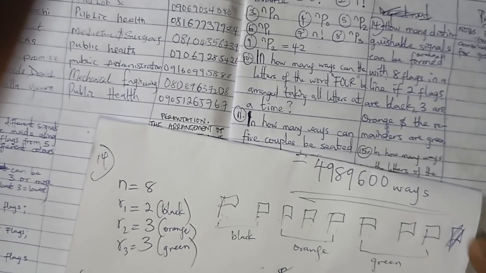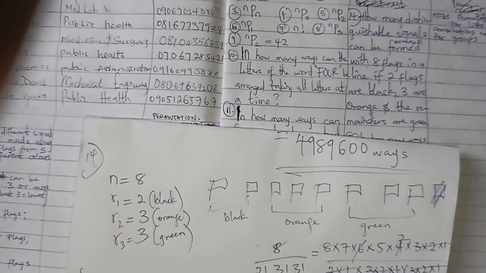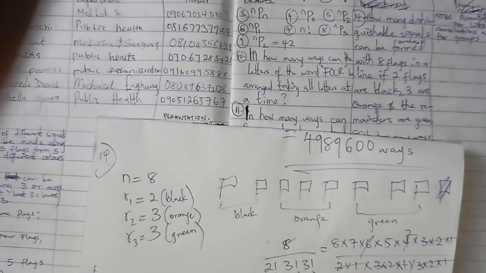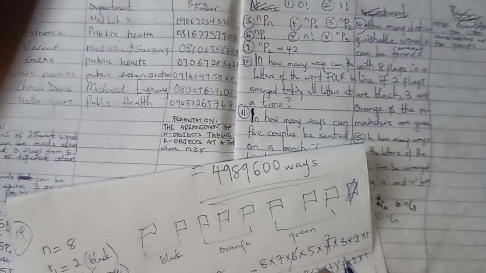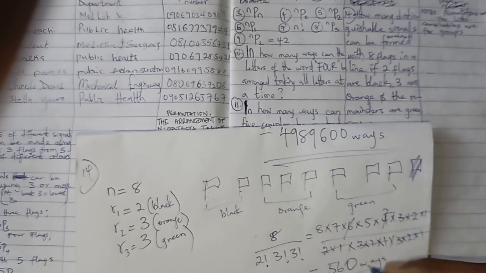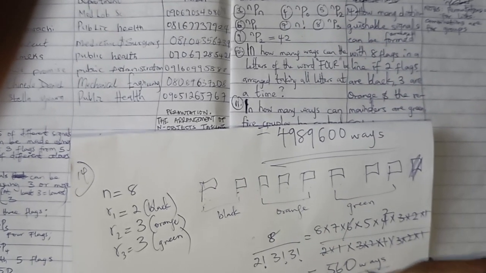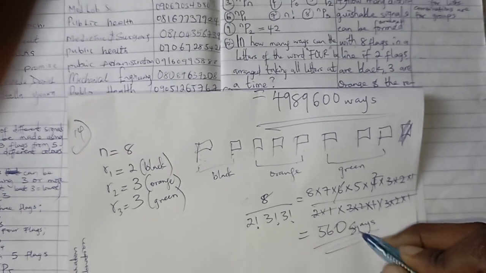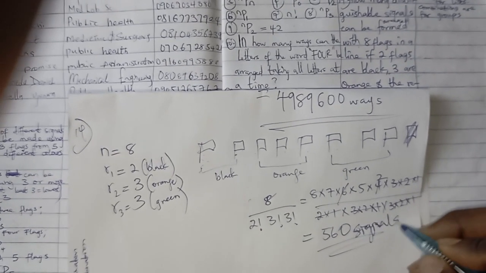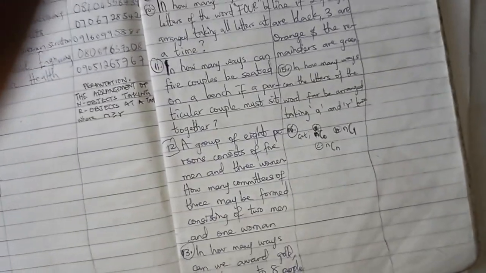So how many distinguishable signals? So we can get 560 signals. So 560 is ways, or since it's normally used to be ways, but here they did not ask us in how many ways, they ask signals. So signals. Very simple. All right, let's move to the next type of permutation.